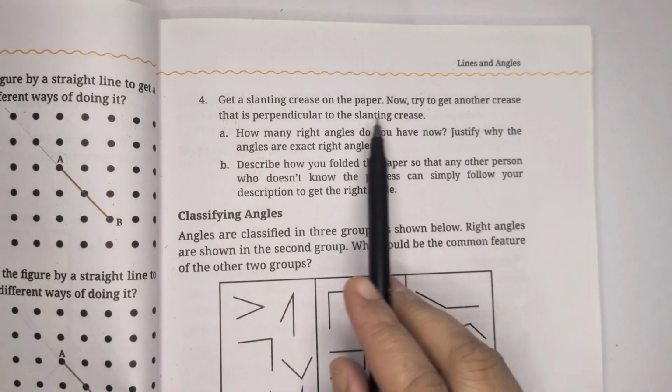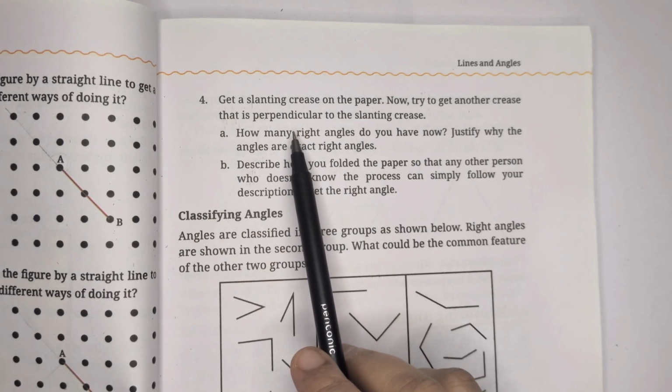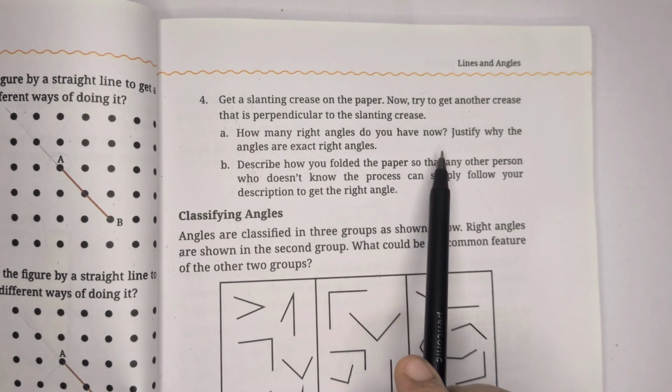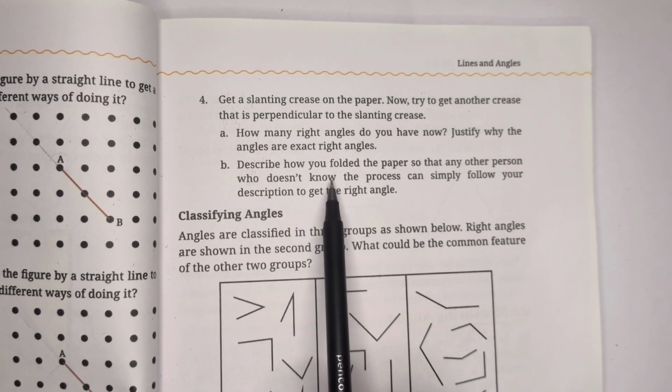Get slanting rays on the paper and now try another case that is perpendicular to the slanting rays. How many right angles do you have now? Justify why the angles are exact right angles. Describe how you folded the paper.